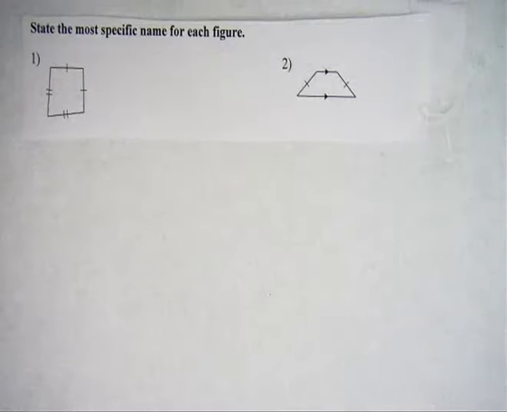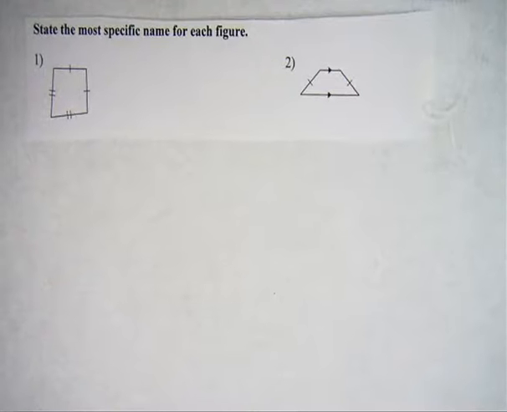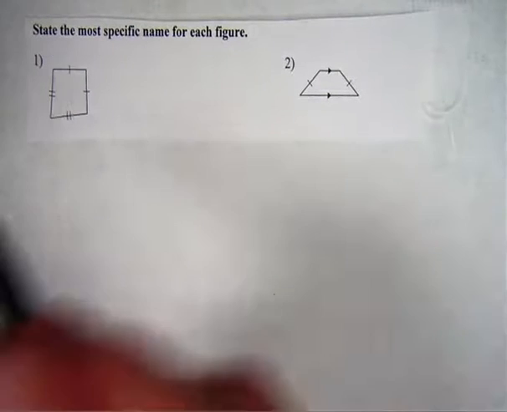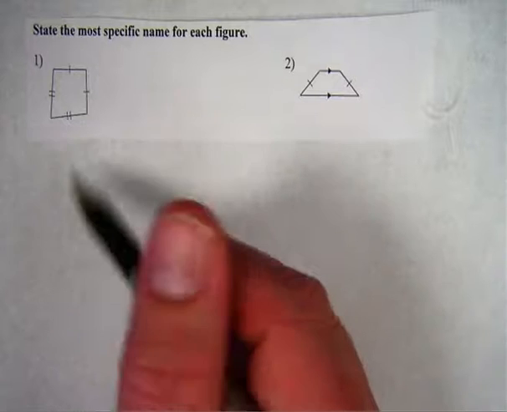Alright, let's look at a few example problems, the kind of thing you're going to see. First, you're going to be asked to state the most specific name for a figure. So we look at this and we know the options we're looking at: this is either going to be a trapezoid or a kite.